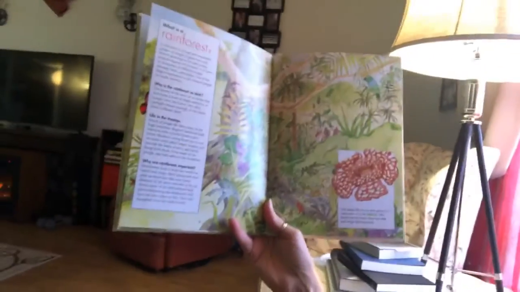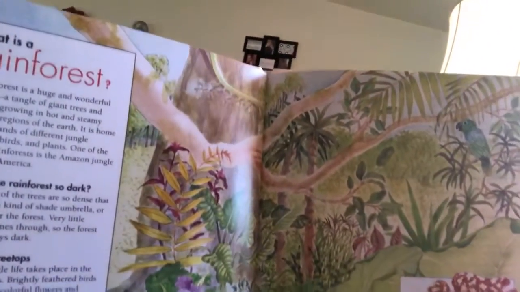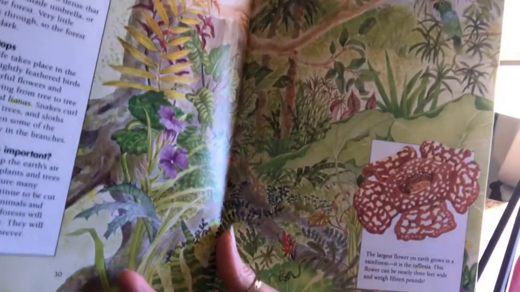Okay, so now we're going to talk about the rainforest. And what a beautiful picture that is that somebody drew depicting the rainforest. What is a rainforest? A rainforest is a huge and wonderful jungle, a tangle of giant trees and flowers growing in hot and steamy tropical regions of the earth.